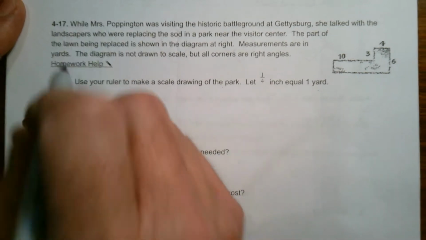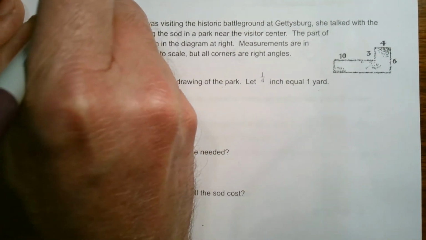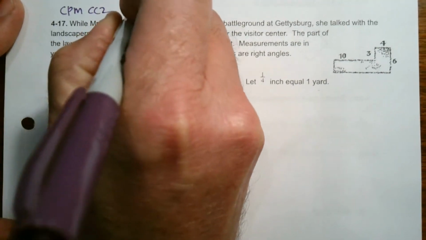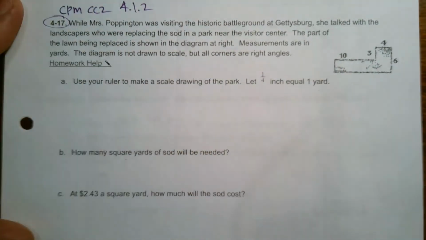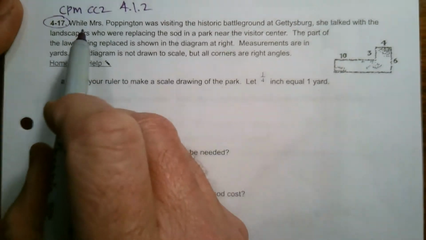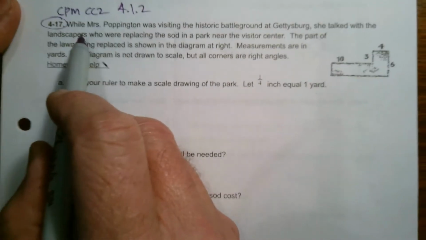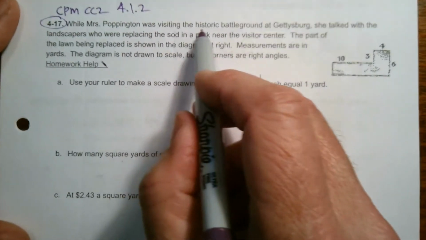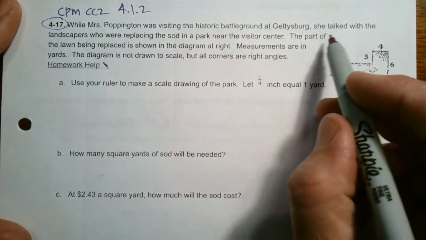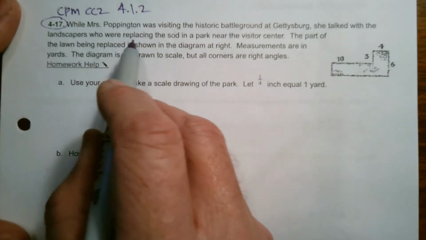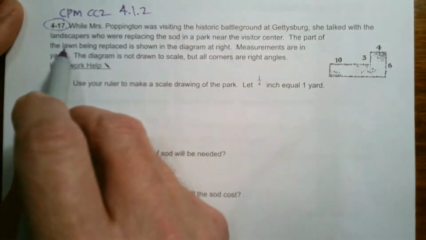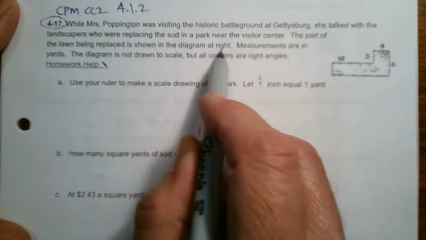Okay, so this problem is from CPM, and this is course 2, and this is section 4.1.2, specifically number 4-17. So I'll read it and we'll go through this together. Here we go. While Mrs. Pumpington was visiting the historic battleground at Gettysburg, she talked with the landscapers who were replacing the sod in the park near the visitor center. The part of the lawn being replaced is shown in the diagram at the right.